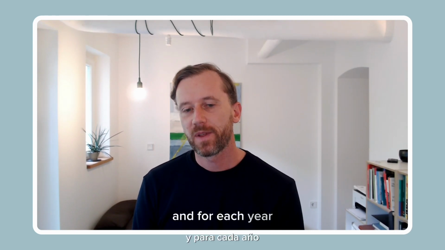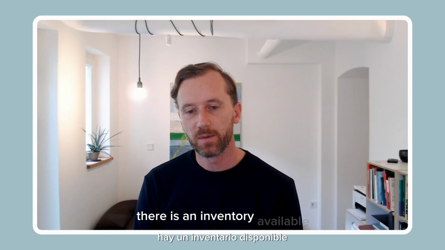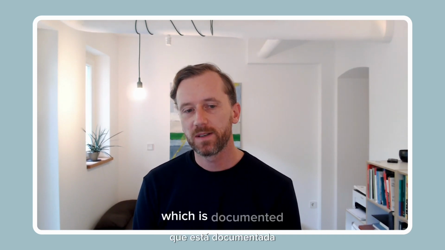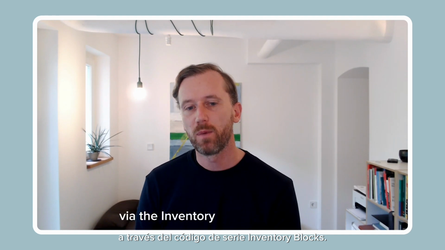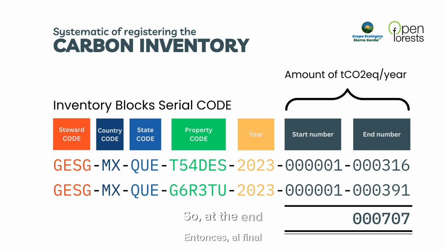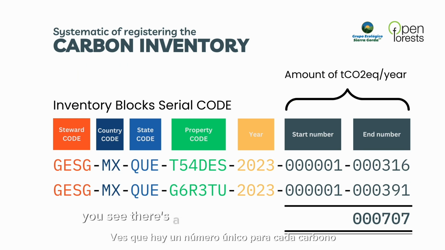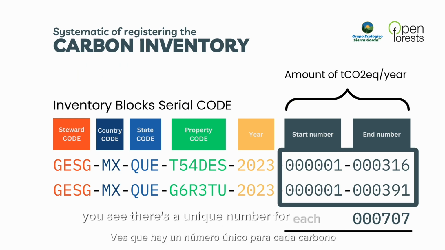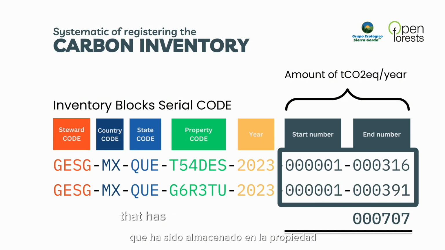So different properties with different land use types have a certain carbon storage potential per year that can be calculated. For each property and for each year there is an inventory available, a carbon inventory, which is documented via the inventory blocks serial code. So at the end you see there's a unique number for each carbon that has been stored in the property.